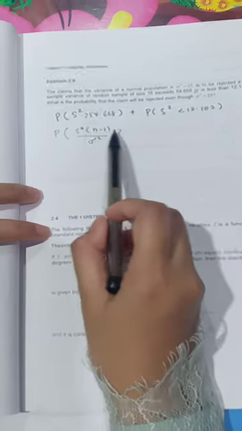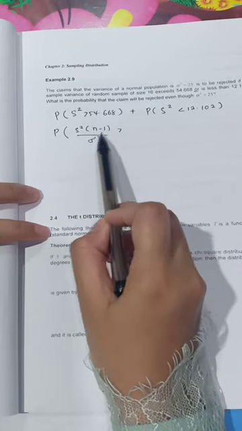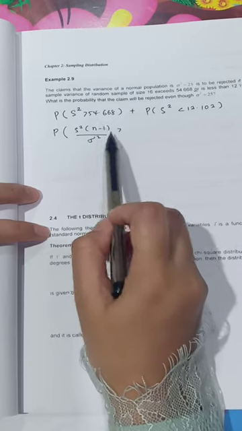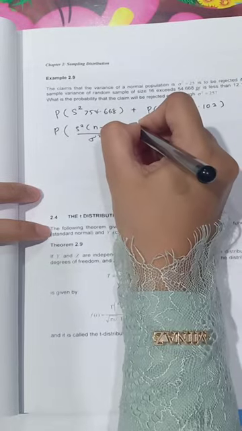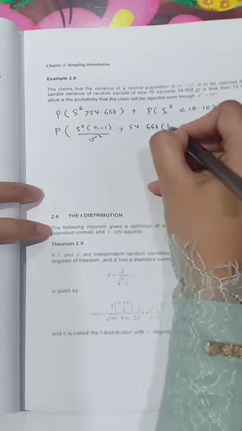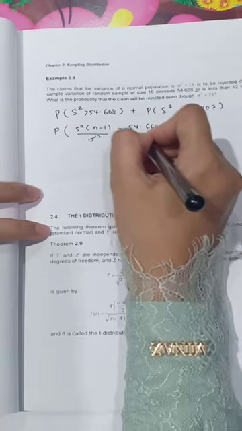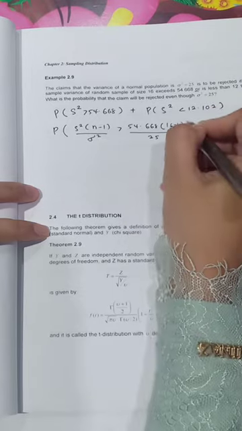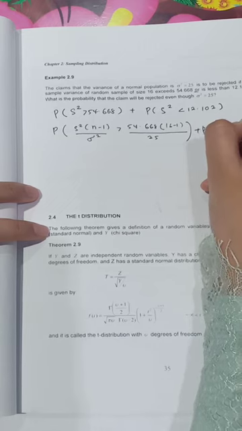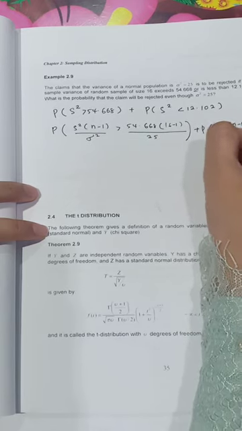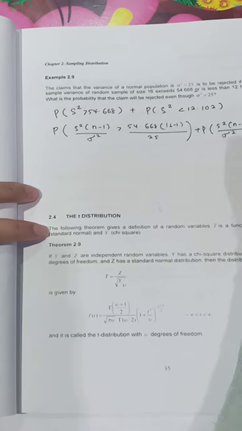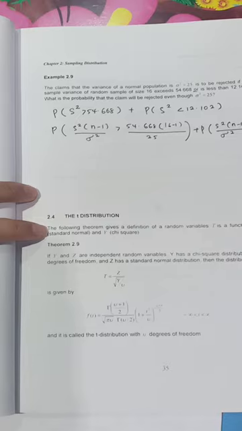So we have the distribution here, so we can find the probability. Because of here, we multiply with n minus 1 and divide by sigma square to make this part a chi-square distribution. So this part also we need to multiply with n minus 1, which is 16 minus 1, divide by sigma square, which is 25. Same here, you need to do the same thing: 12.102 multiply 15 divide 25.